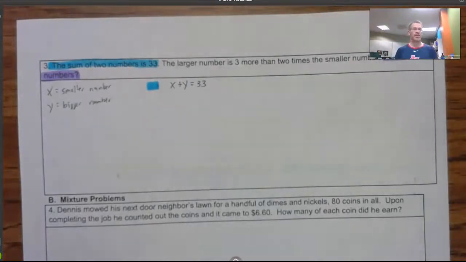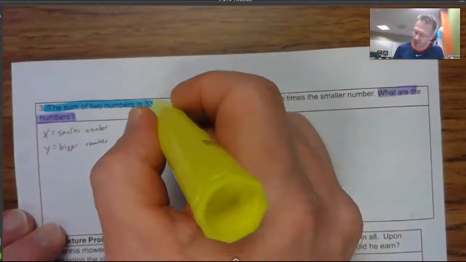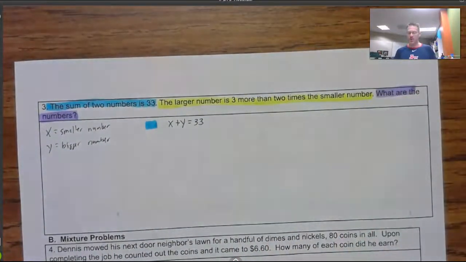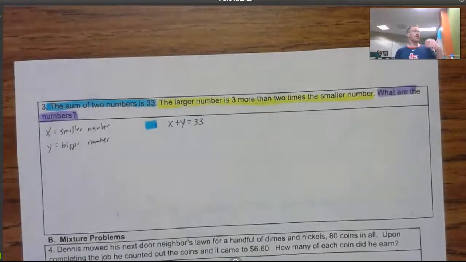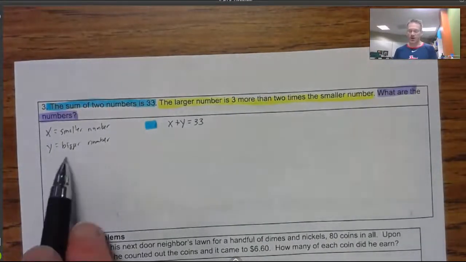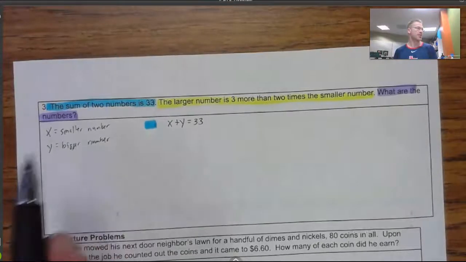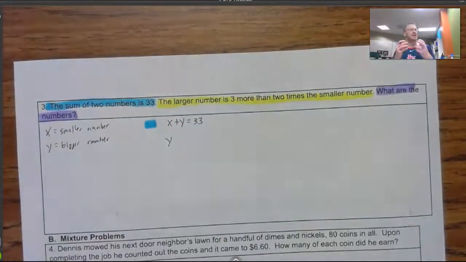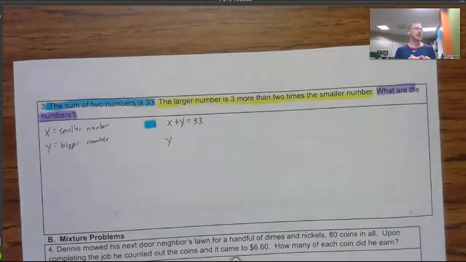Now the larger number. If we look at that second one, there's our second relationship here. The larger number is 3 more than 2 times the smaller number. So the larger number, that would be y here. I put bigger, larger, same thing. Now remember when we see "is," that's really implying an equal sign when we write the equation.